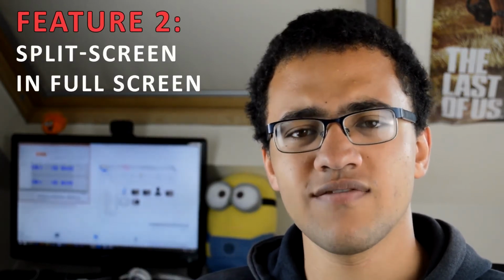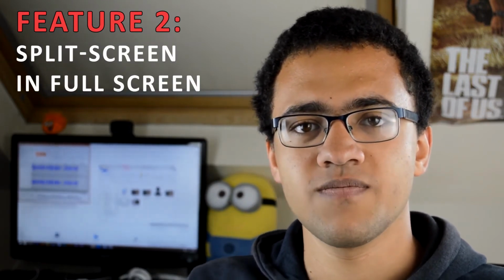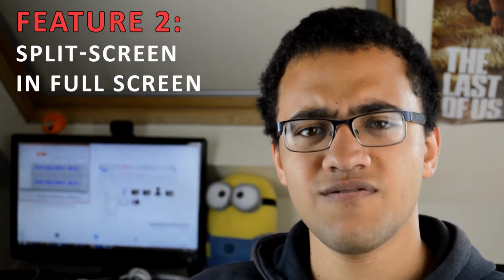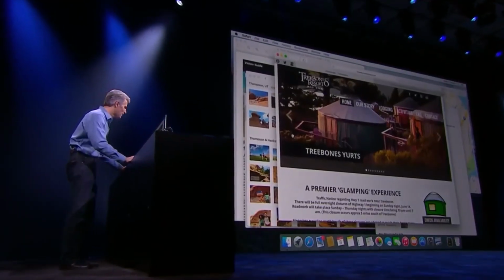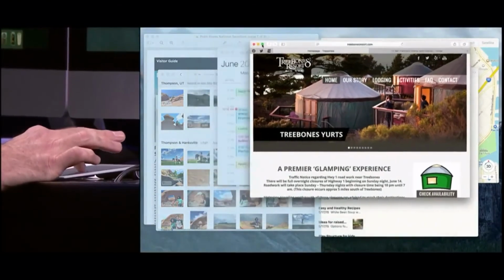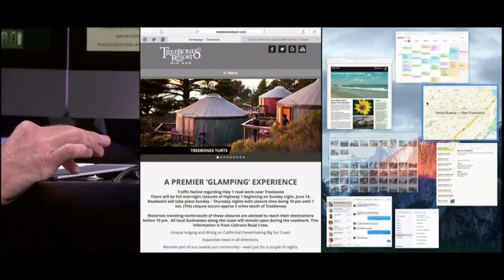Number 2 is split screen. So this is kind of like Windows' snap feature, I think it's called, where basically you can move a window to the left and it'll snap to that side. It's a bit different. So basically how it's going to work is you're going to be able to long press on the green little circle, which is usually used for maximizing the window, and then if you drag it to either side then it'll snap to that side.